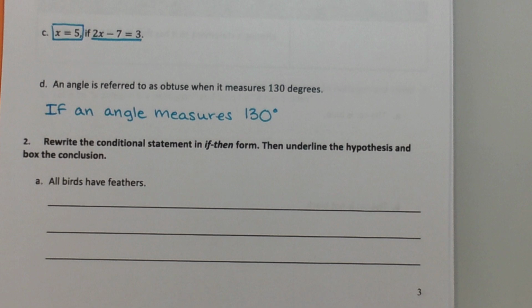If an angle measures 130 degrees, then it is obtuse.